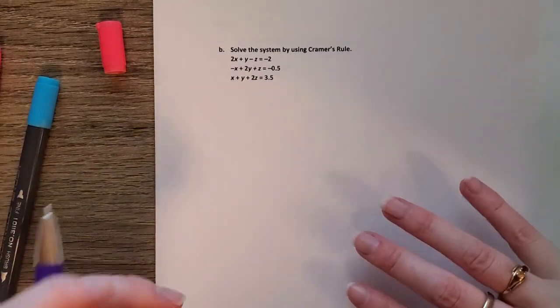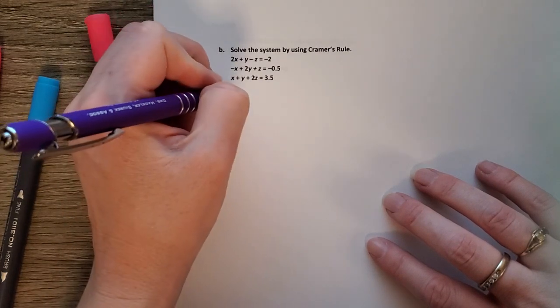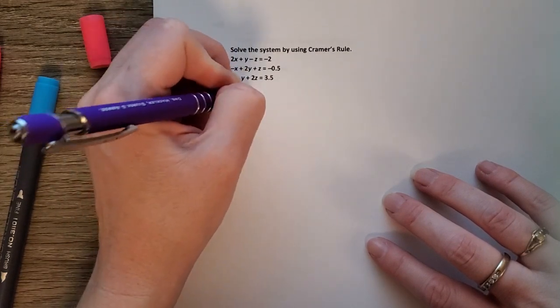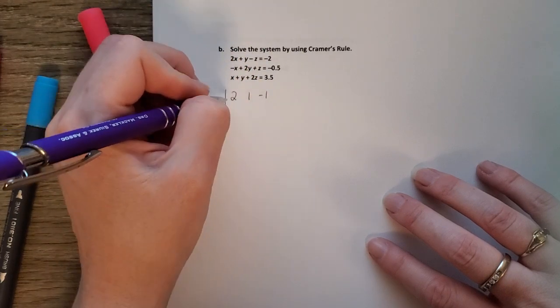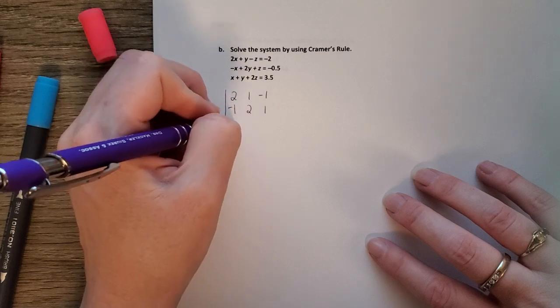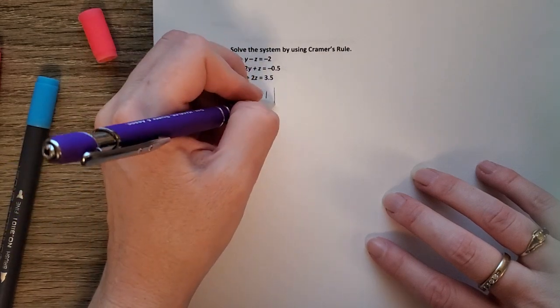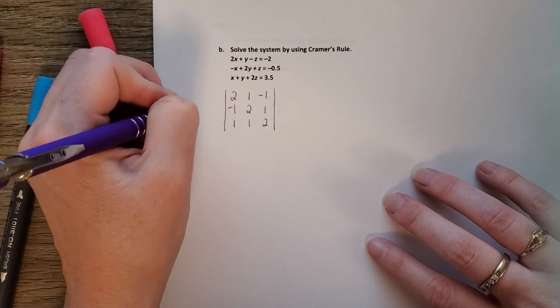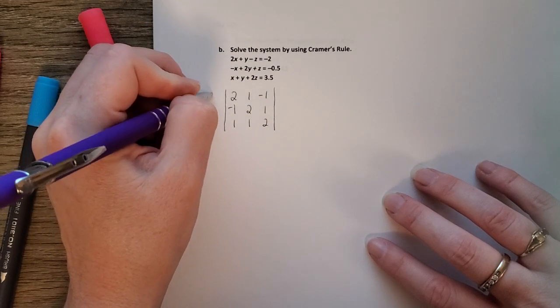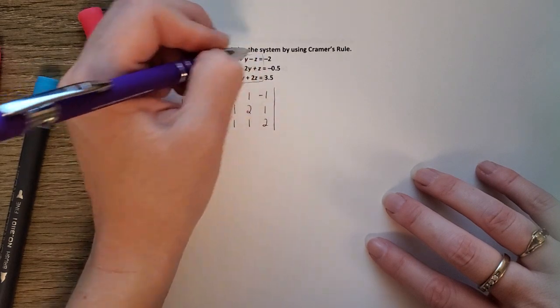So B, we've got solve the system using Cramer's rule. So let's plug in our numbers. We have 2, 1, negative 1. And then we have negative 1, 2, 1. And then 1, 1, 2. So that is our value to find the denominator. We use just the coefficients to do the denominator.